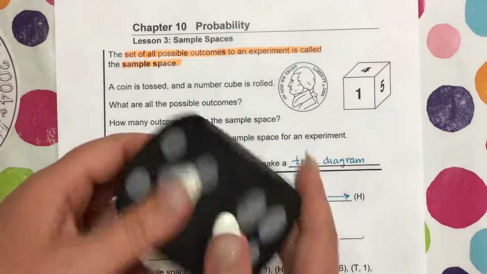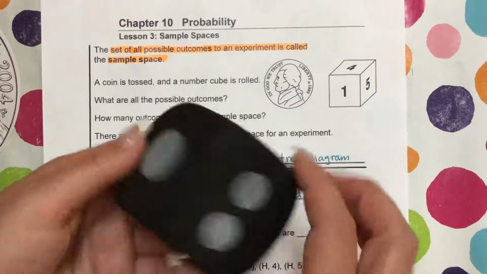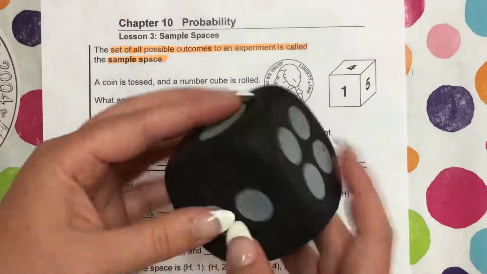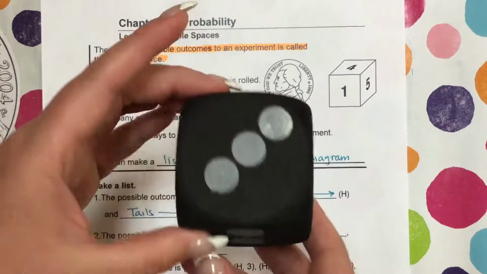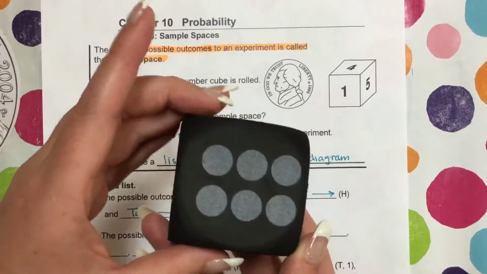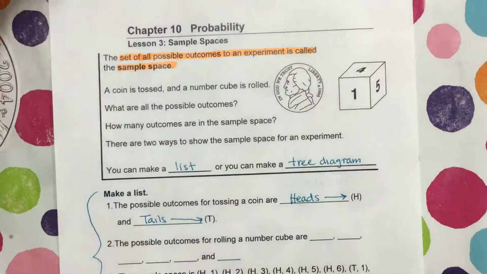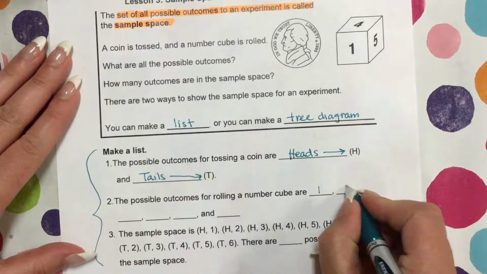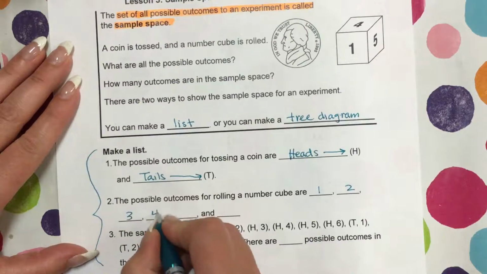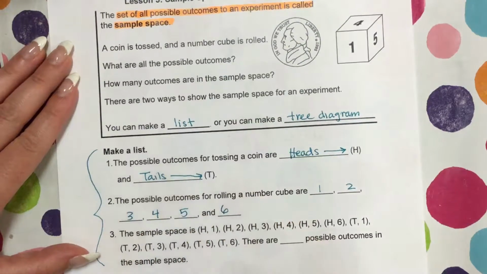What about a die? Well, you could roll a 1, you could roll a 2, you could roll a 3, a 4, a 5, or a 6. So there's 6 different outcomes. You could roll a 1, 2, 3, 4, 5, and 6.